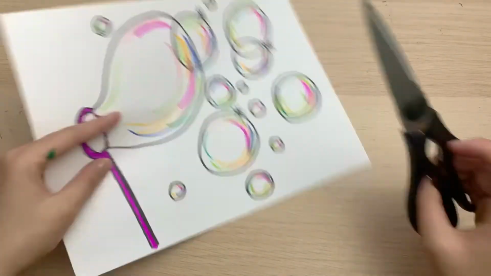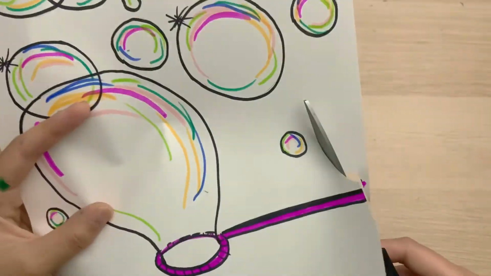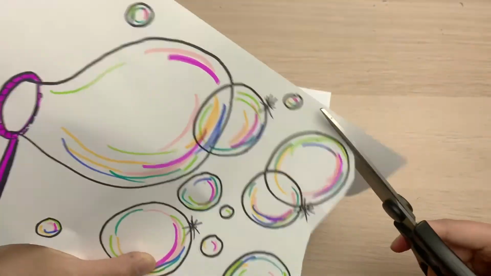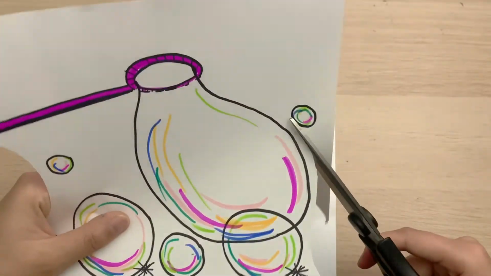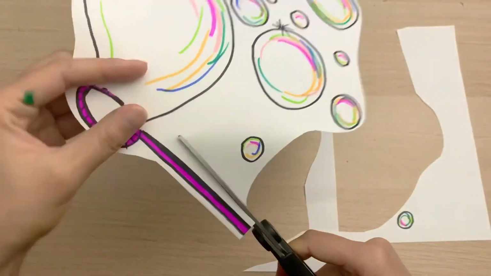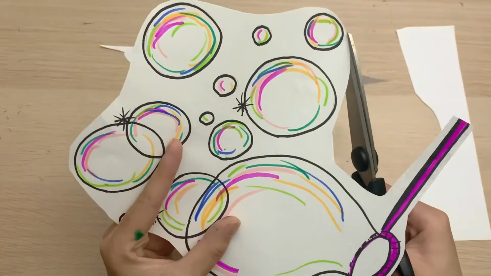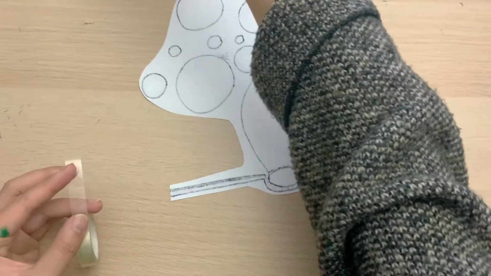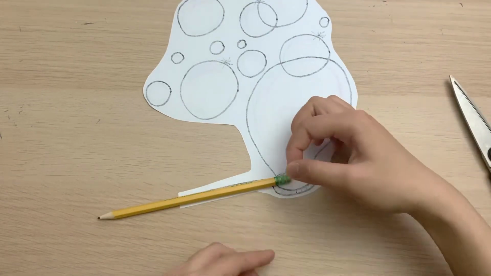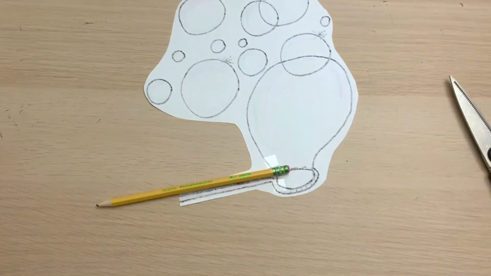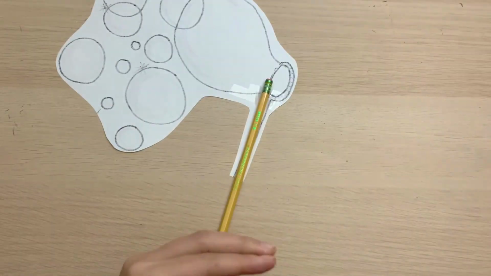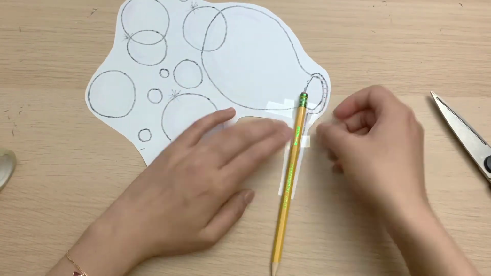Now, cut around your bubbles carefully. Leave a little white border around. You can also cut out some bubbles that maybe don't fit into your scene. If you realize the wand is not long enough for you to hold, grab a pencil or a chopstick, tape it on the back. Now you're all set.